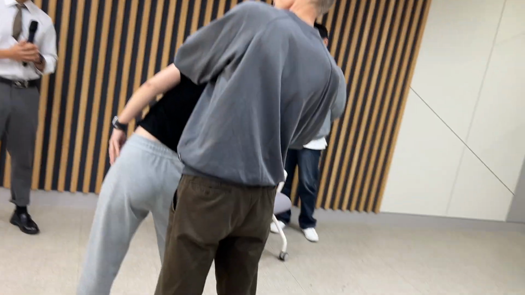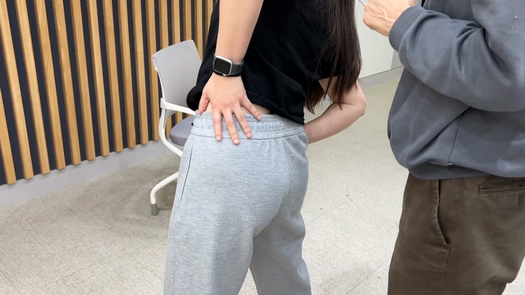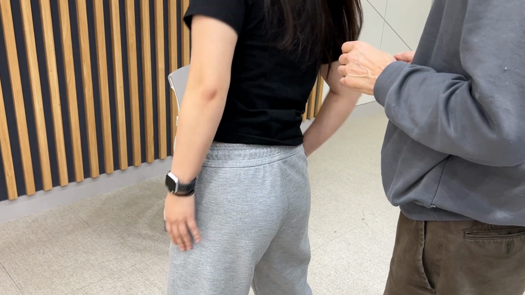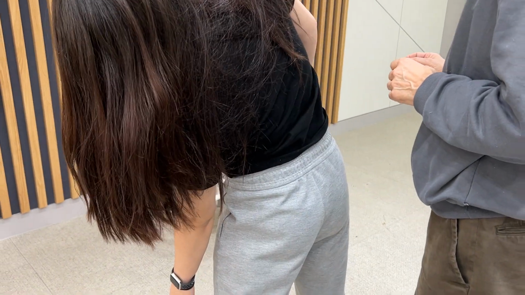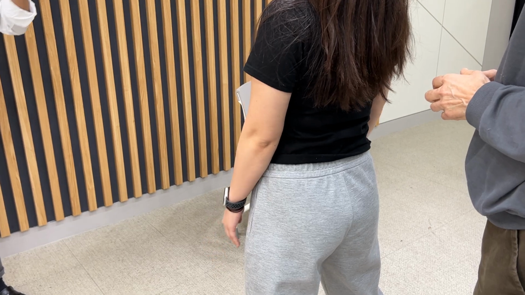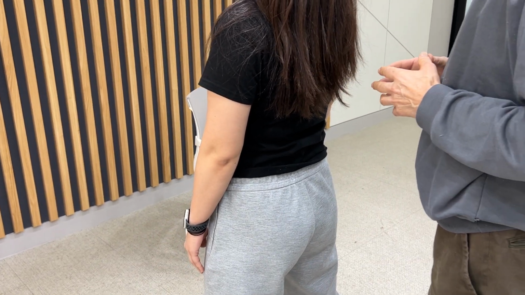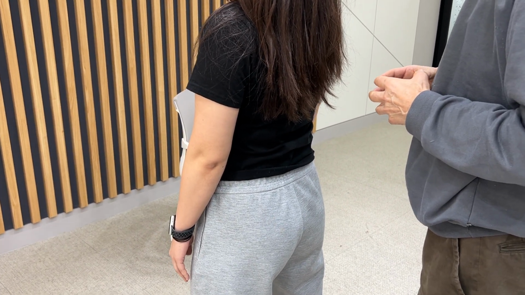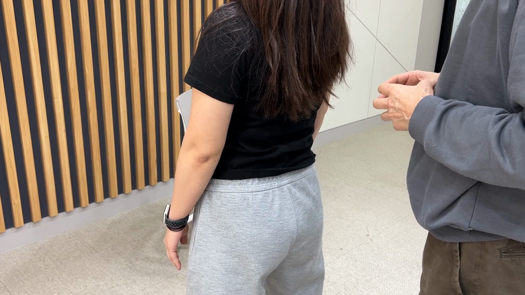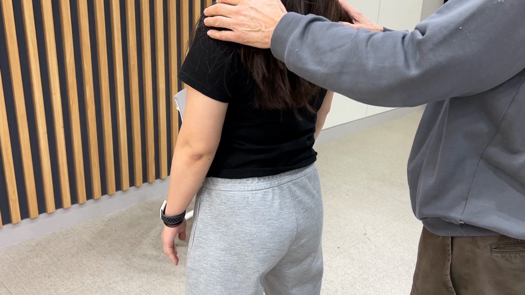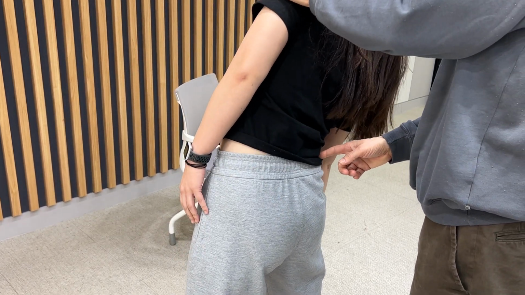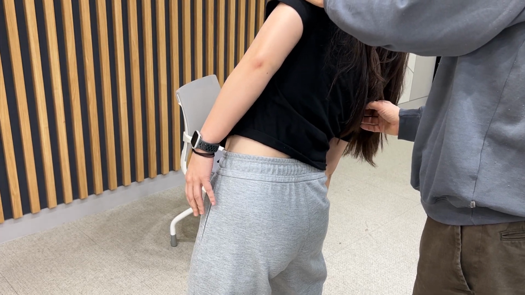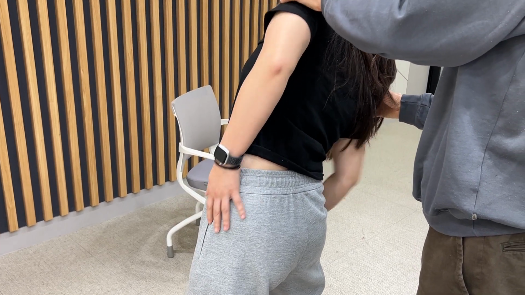When she tries to stretch, it's the same pain in both sides, but she can feel more pain when bent to the right side. Right pain. When you go right, you have the pain on the right side. Yes, yes.